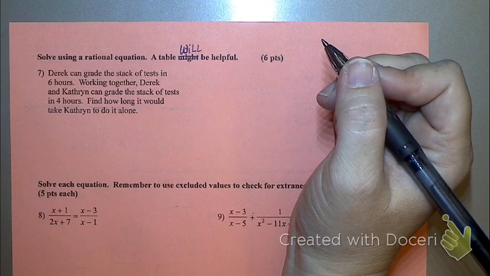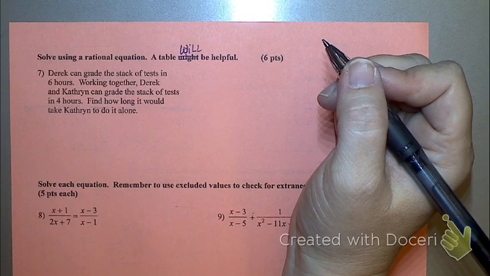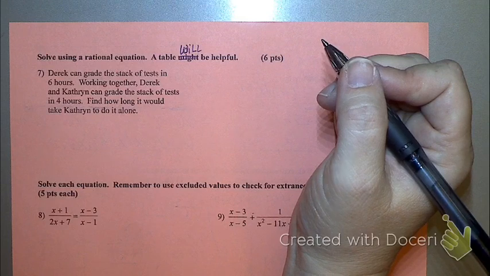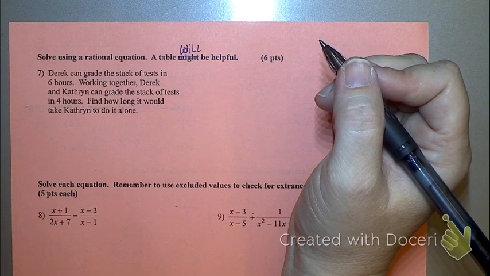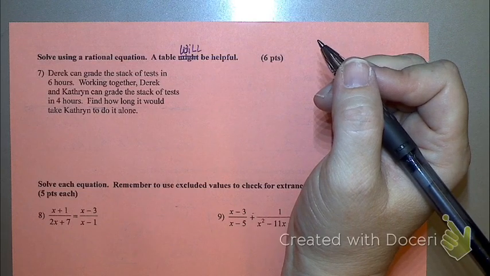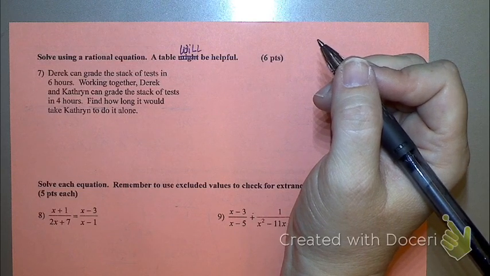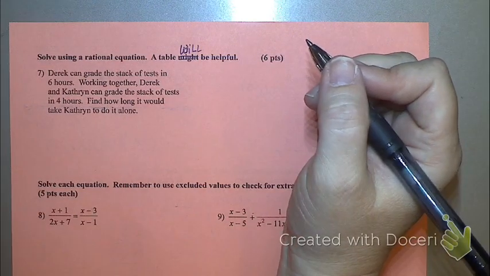Okay? We have 2 people. We have Derek and we have Catherine. Do you know who Catherine is? Me. Do you know who Derek is? Mr. Morrison. We're always in competition. Always. Mr. Morrison next door. Okay.